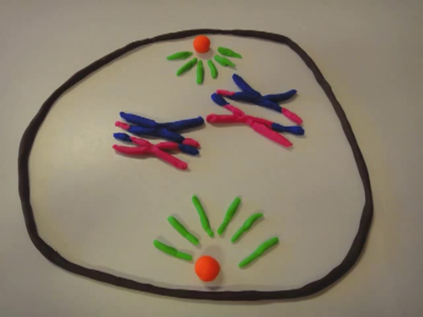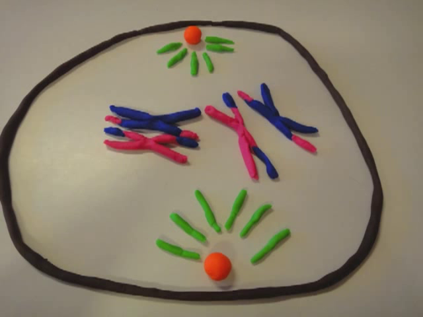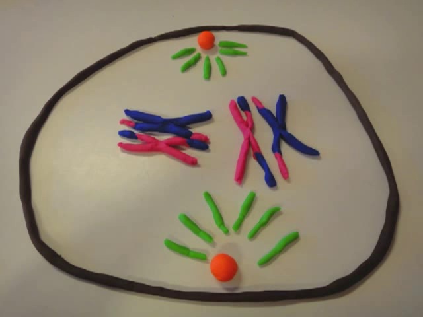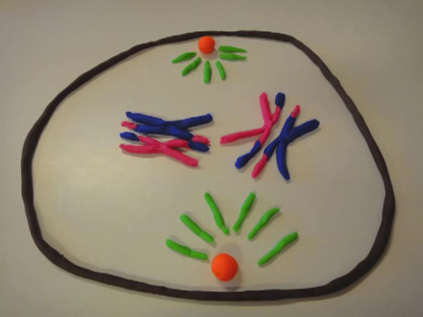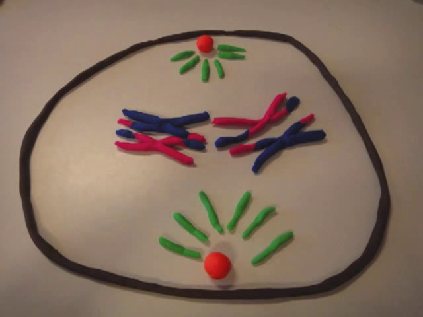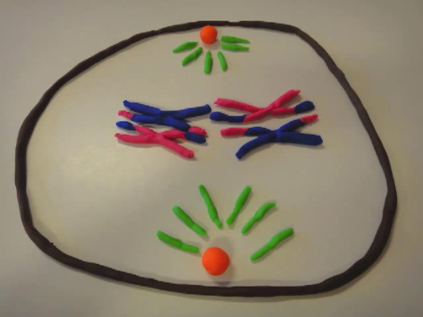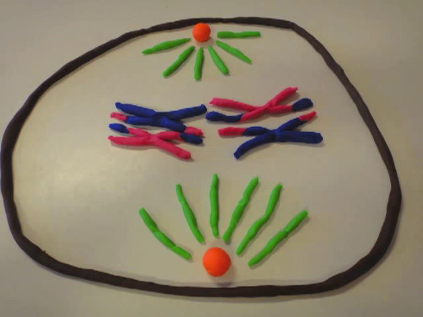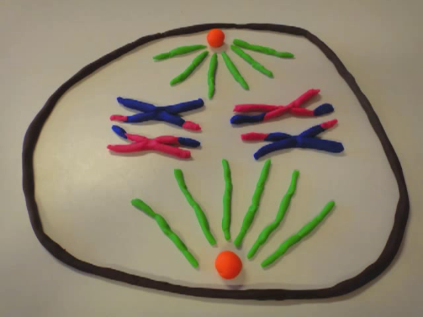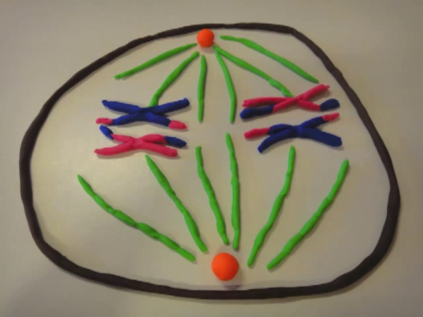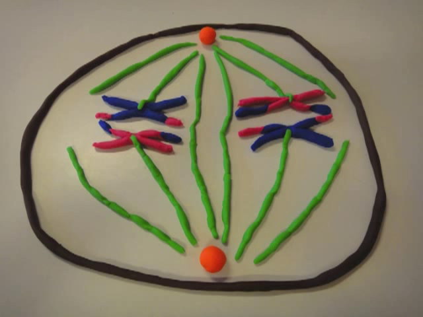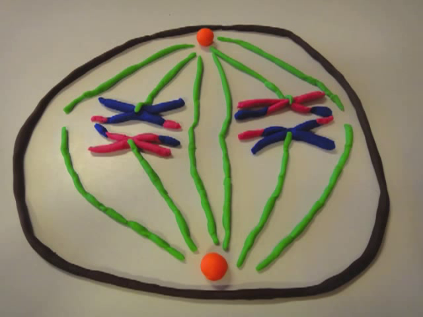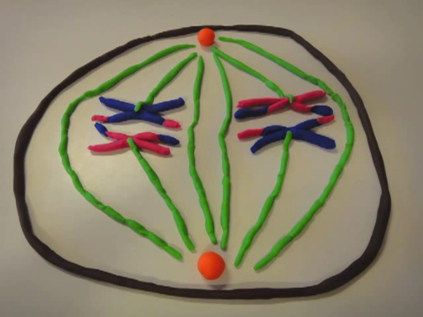At metaphase 1, the homologous pairs are aligned in the middle of the cell. The sister chromatids of each chromosome are still attached at their centromeres, where they are anchored to spindle microtubules. Notice that for each chromosome pair, the spindle microtubules attached to one homologous chromosome come from one pole of the cell, and the microtubules attached to the other chromosome come from the opposite pole. With this arrangement, the homologous chromosomes are poised to move towards opposite poles of the cell.